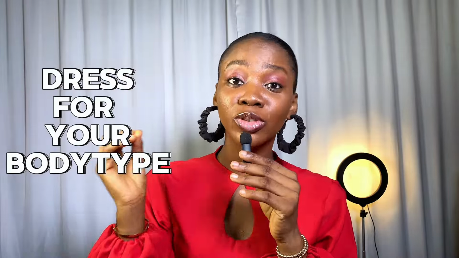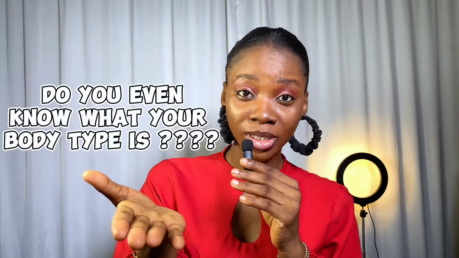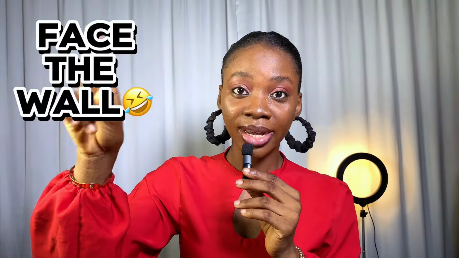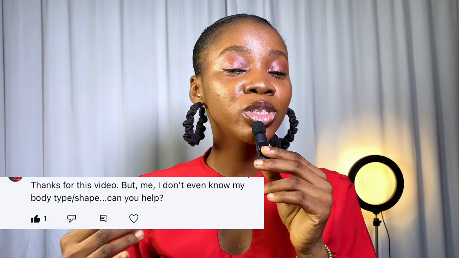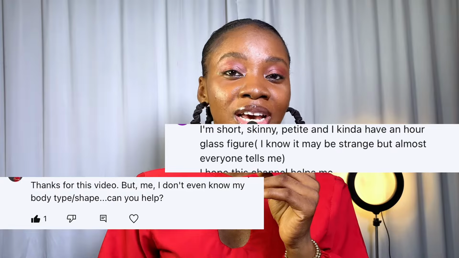Dress for your body type, dress for your body type. Do you even know what your body type is? If you say, oh yeah, I know, I'm slim or I'm thick, just face the wall. Like right now, just face the wall. I'm just kidding. But I've gotten several questions like, I want to dress well, I want to look good, right? But I don't even know my body type. I don't even know where to start.